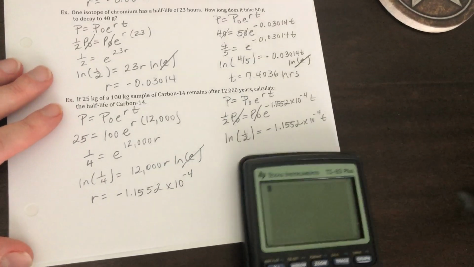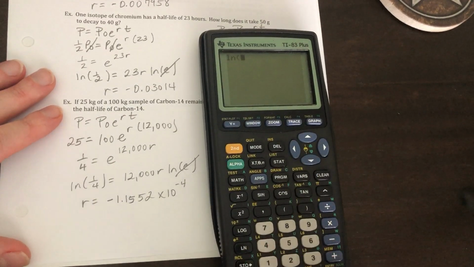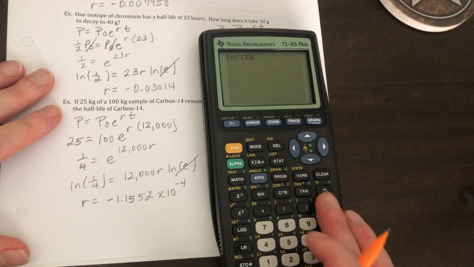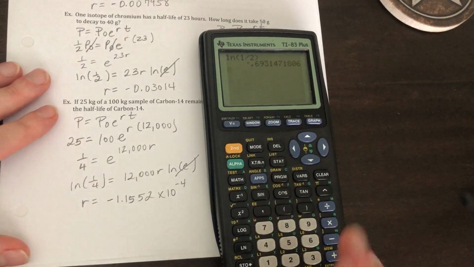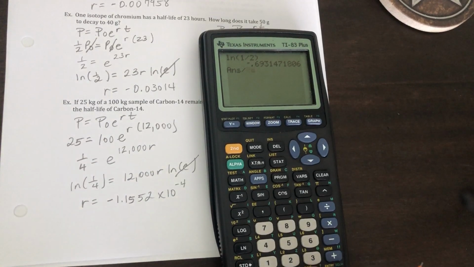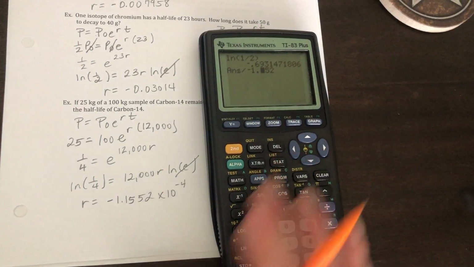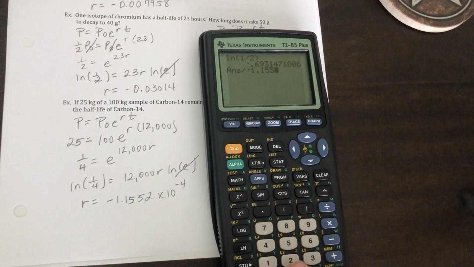Okay, so we're going to divide. Now I need you to make sure you pay attention to this. So natural log of 1/2. Now I'm going to divide by my R, whatever that is. So negative 1.1552. Now watch how I put this in.